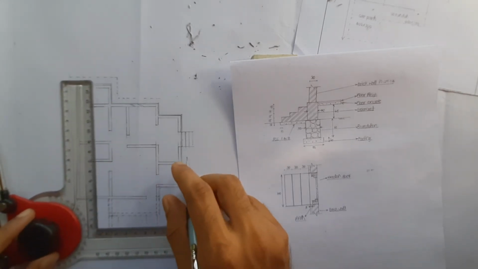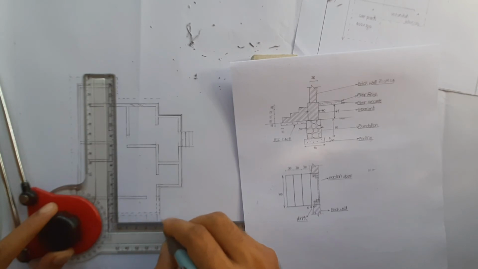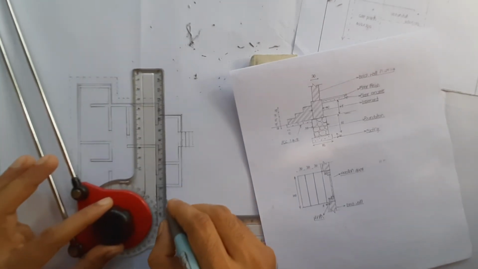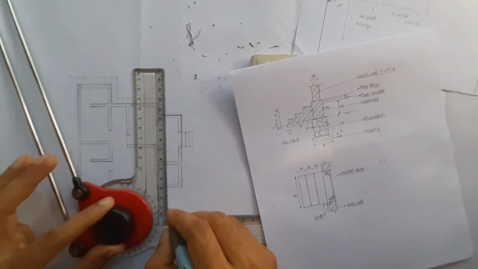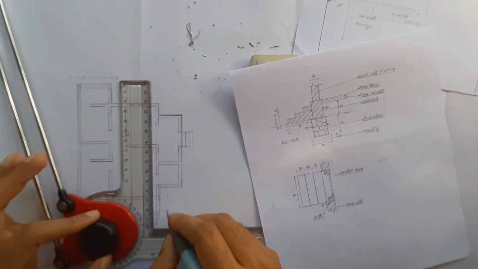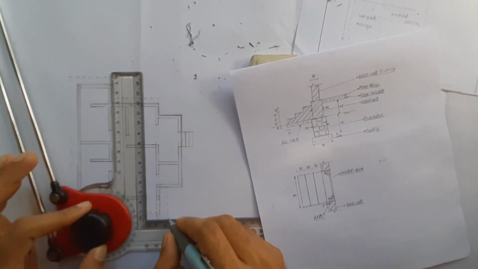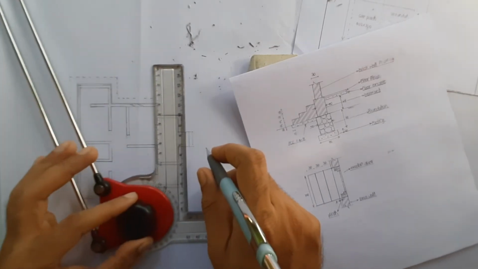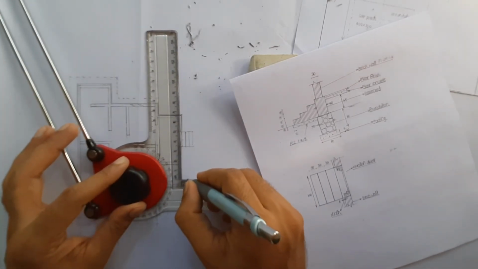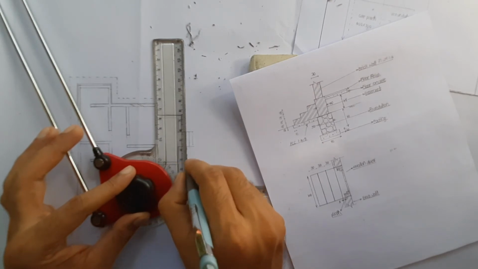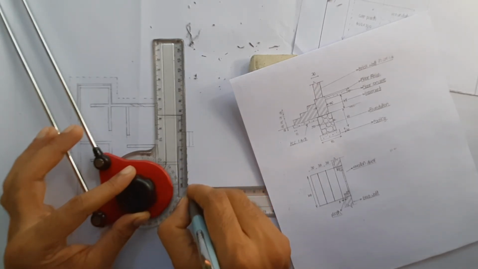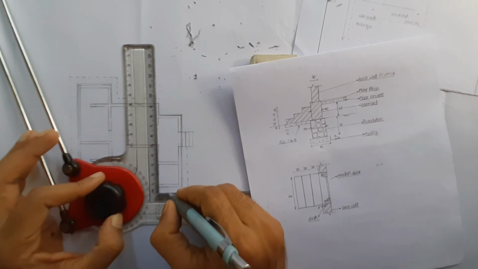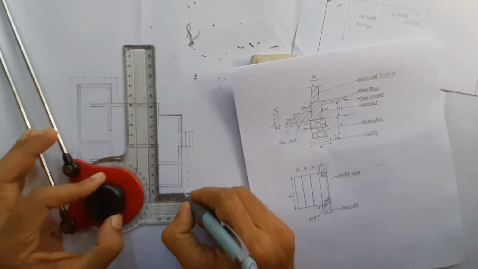So you should provide the double line like this. Here also you should provide a 6 millimeter distance and you should draw the double line. Here also you will get a double line 6 millimeter distance from the wall edge. So it will go like this, and throughout this outside I will get a dotted line for slab edge.